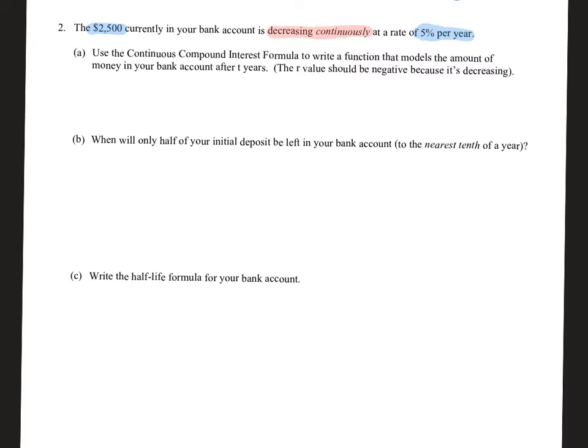Part A. Use the continuous compound interest formula to write a function that models the amount of money in your bank account after t years. The r value should be negative because it's decreasing. All right, so they are specifying that we're using A equals P e to the r t, continuous compound. They're even giving you a little clue and telling you that r should be negative because it's decreasing.